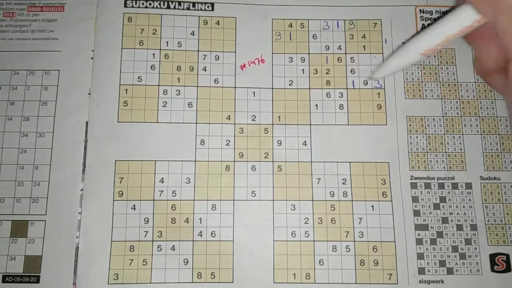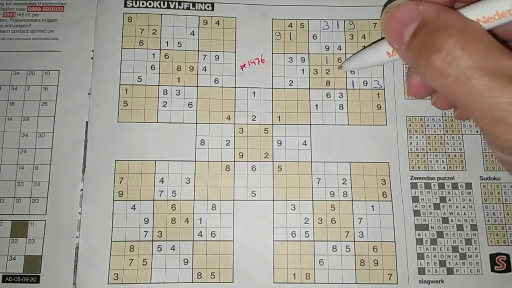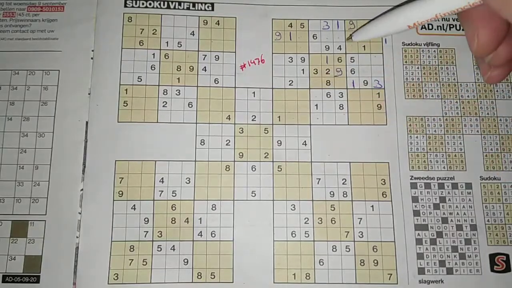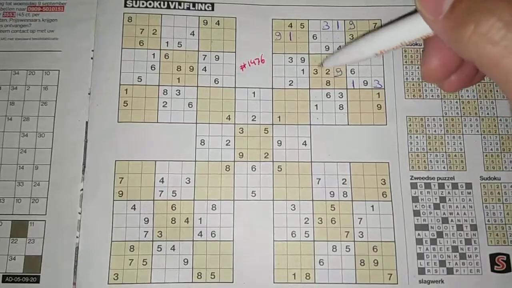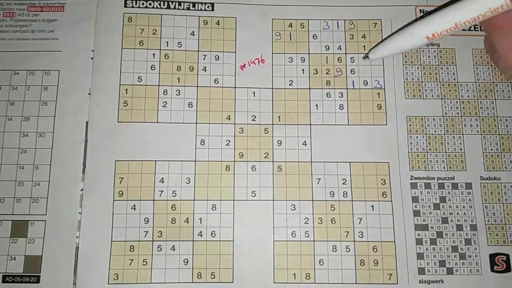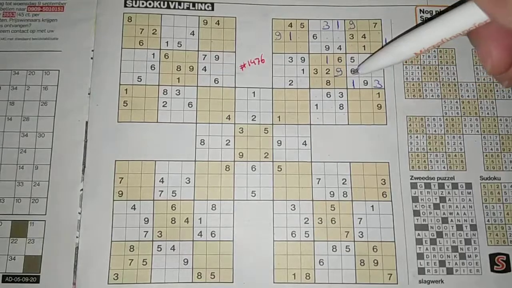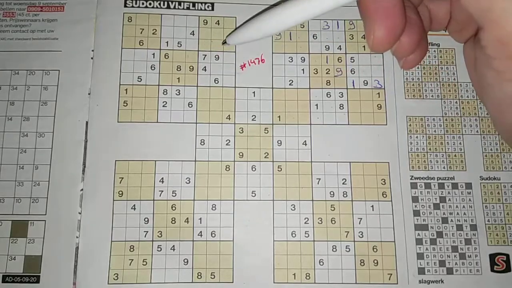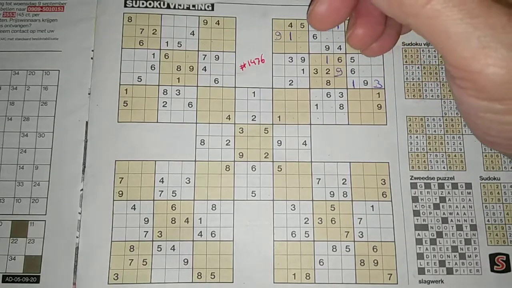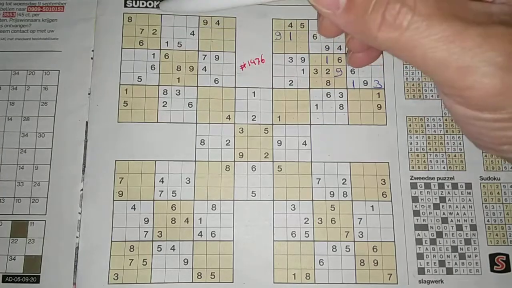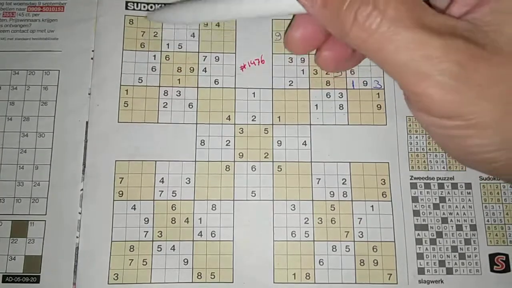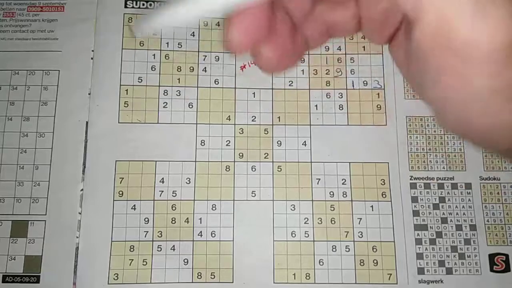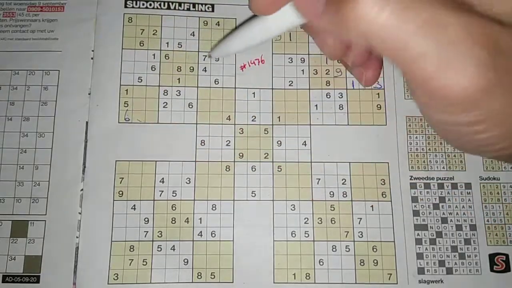9 in this row, 9 in that row. So in the middle row, the only place for the 9 should be here. 9. 1, 2, 3, 4 is missing. 5 is missing. And 7 is missing in this big square. Let me go to another big square. 6 in this column, 6 in the second column. So in the first column, the only place for a 6 should be there.